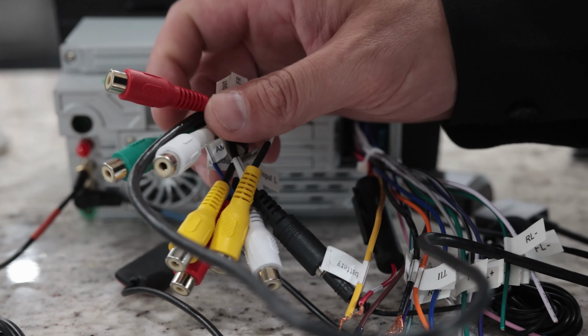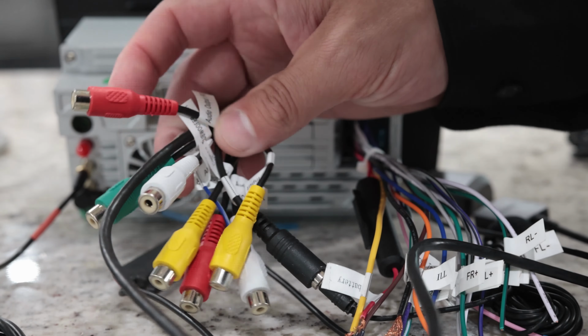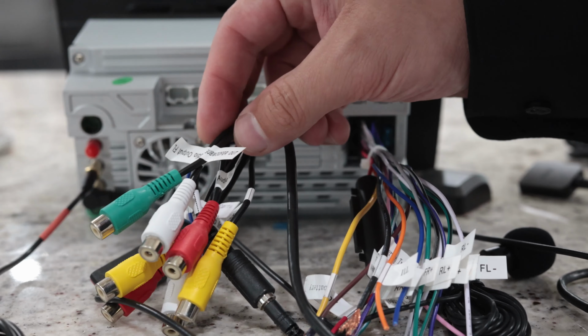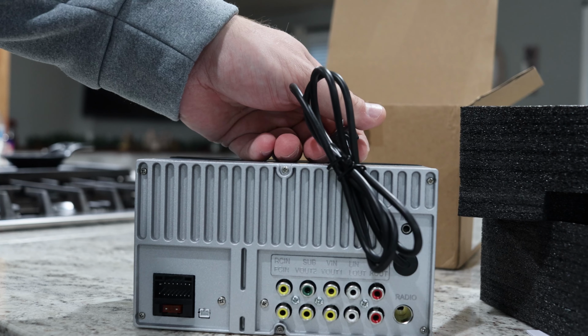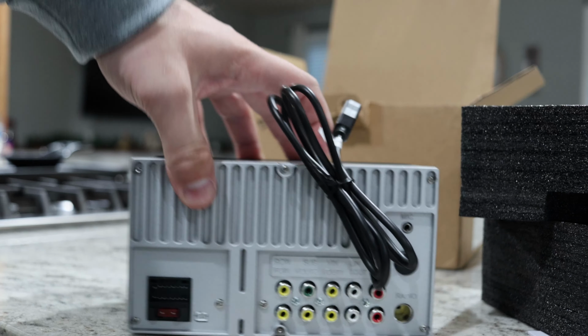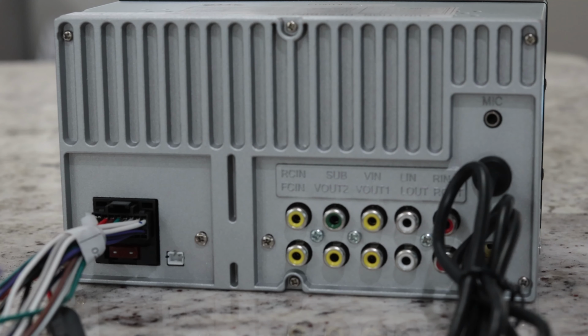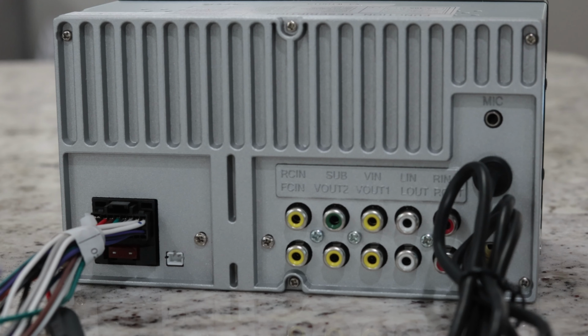Now if you are going to be hooking up external amplifiers, the Android one is really the way to go. It does have RCA outputs for both your front and rear speakers as well as your subwoofer out, where the Linux-based unit only has a subwoofer out, so you're not going to be using external amplifiers with the Linux-based one.